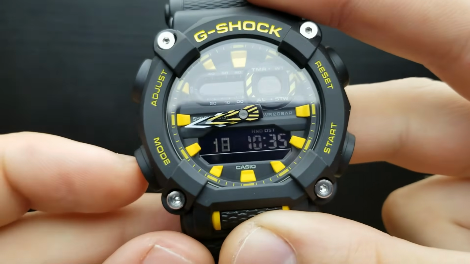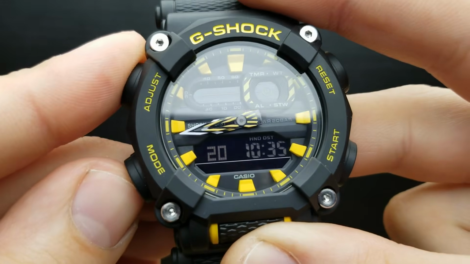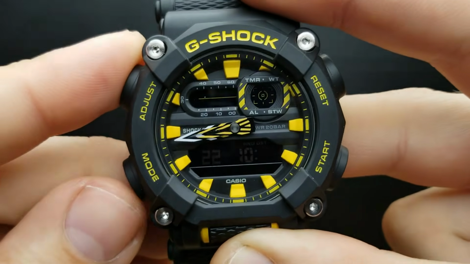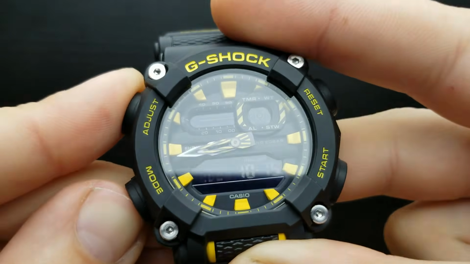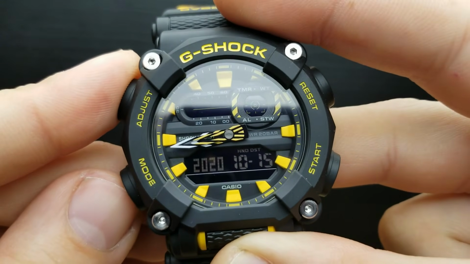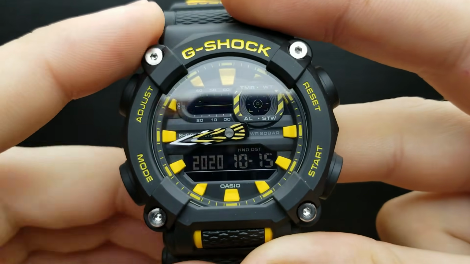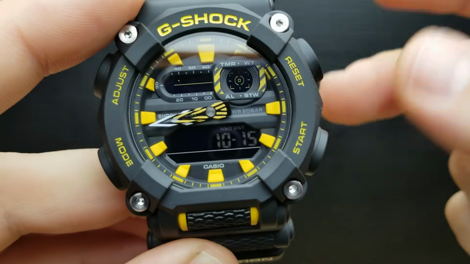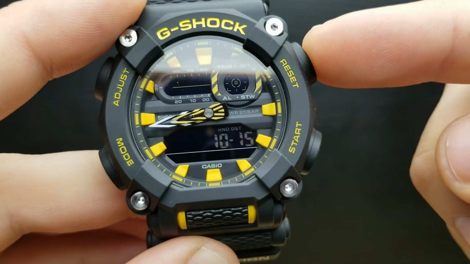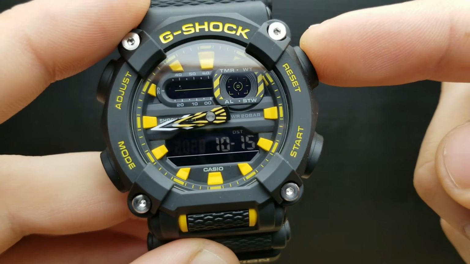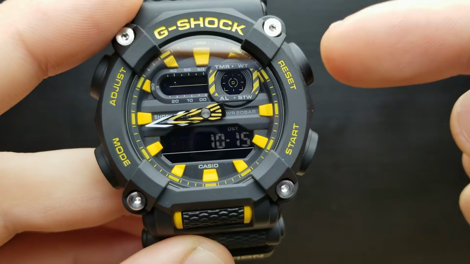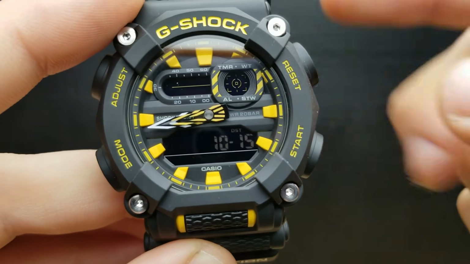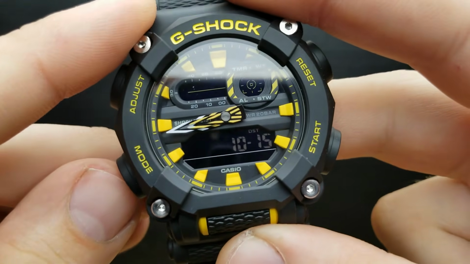The procedure is exactly the same for setting the minutes. Next press of the mode gets us to setting the minutes. Next press gets us to setting the year value. Again, I'm repeating myself, but to increase or decrease the value of year and hours and minutes and day and month is exactly the same. So pressing the reset or start button, you will increase or decrease the value.